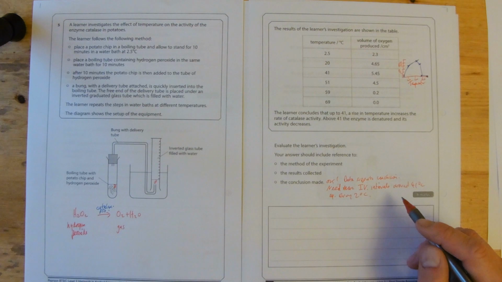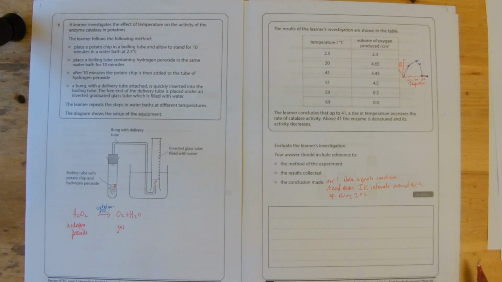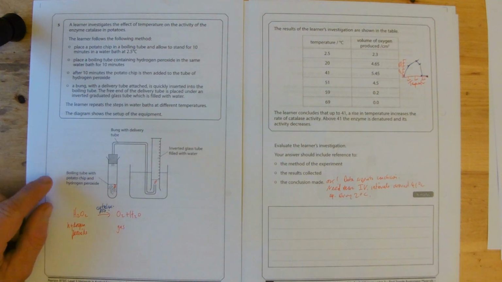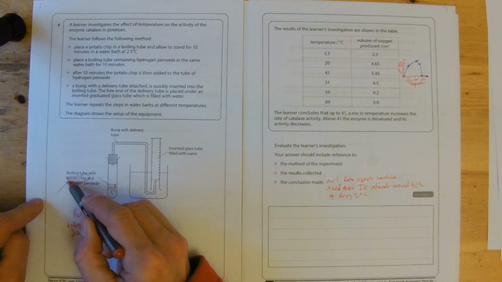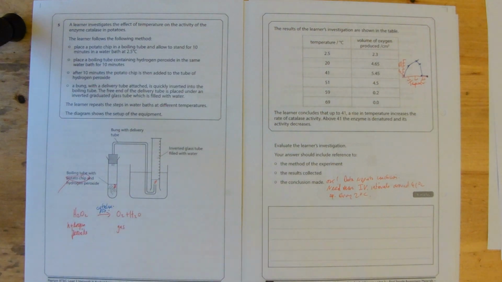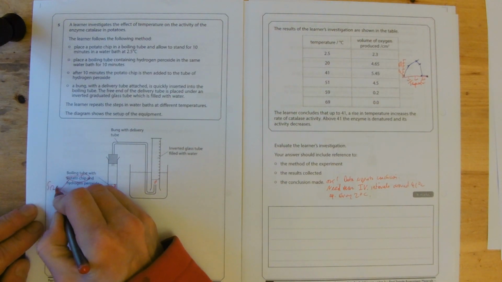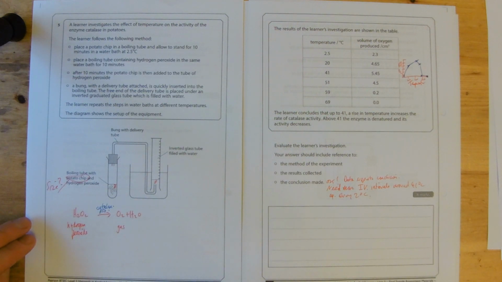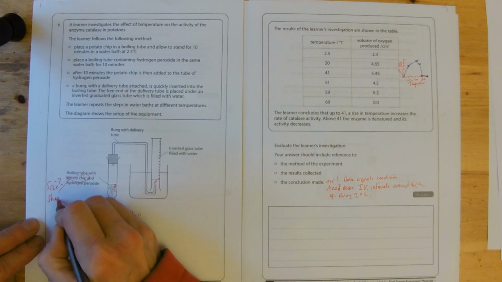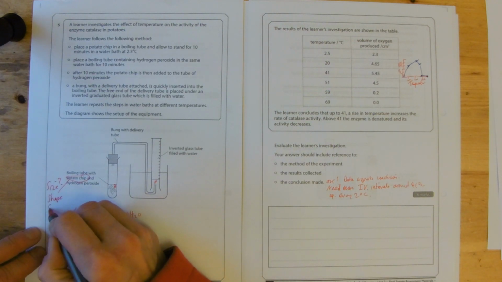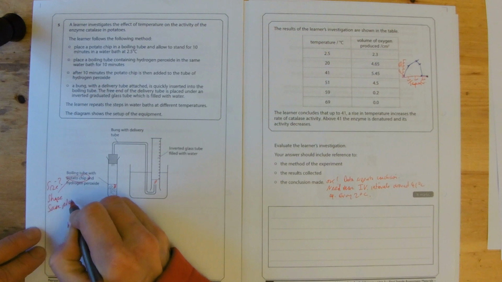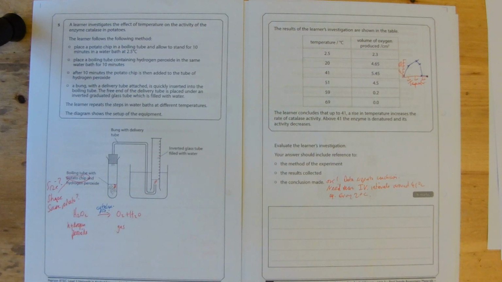And then the various problems with the experiment, you can come up with all sorts. So these chips here, so potato chips, well, it doesn't say what size they are, shape, are they cylinders, are they slices, same potato. So those are a bit of a mystery. Or different potatoes might have different amounts of catalase in.